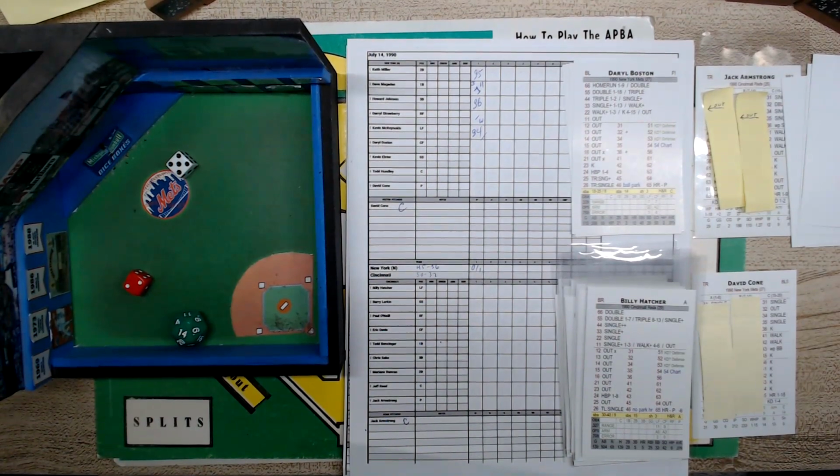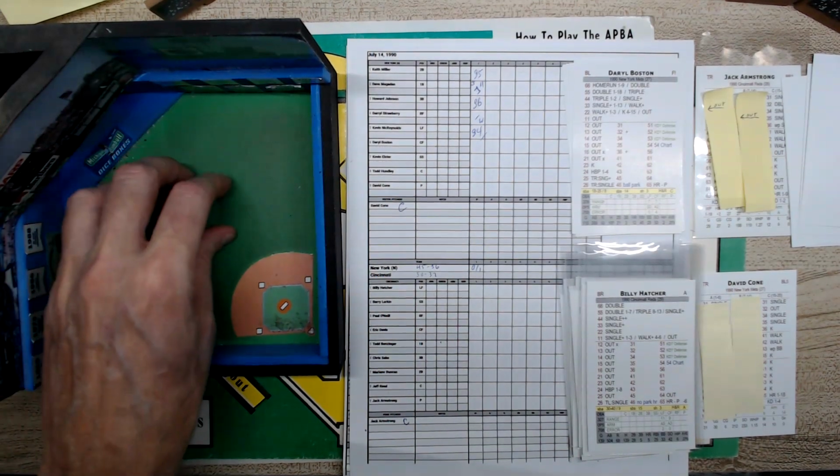And we move to the bottom of the first. It's New York 0 with the Reds coming to bat. All right, Billy Hatcher's up.